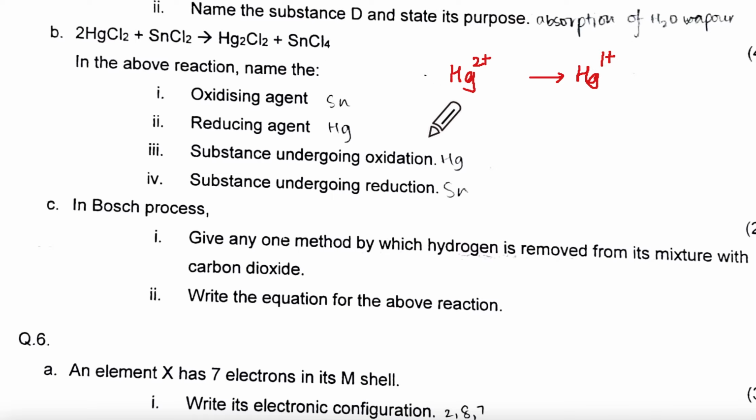This is the first. Okay, now look at your Sn. What is happening to Sn? What valency is Sn here? Come on, look there. Tell me. What is Sn valency?